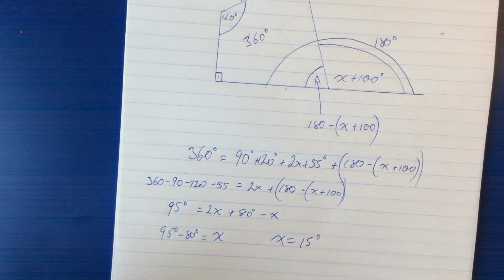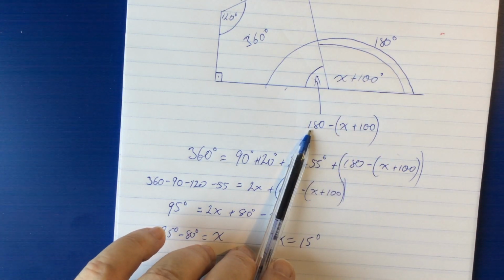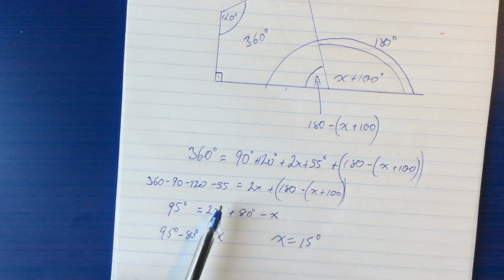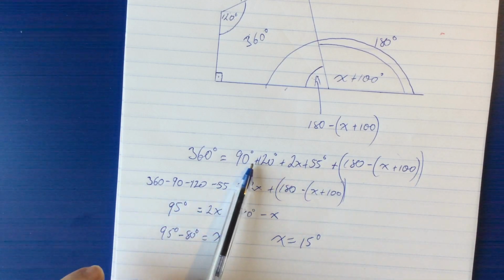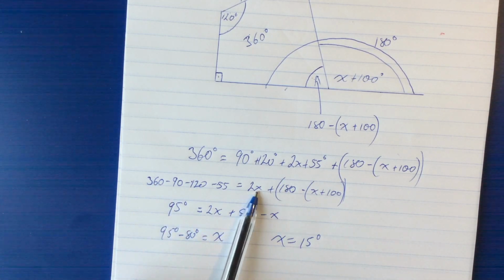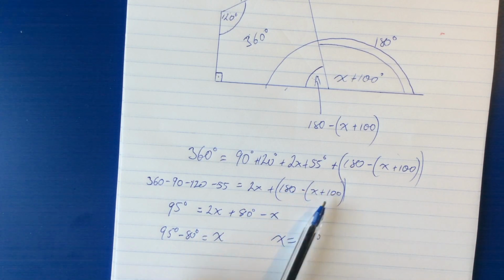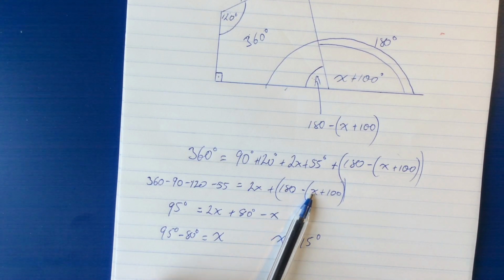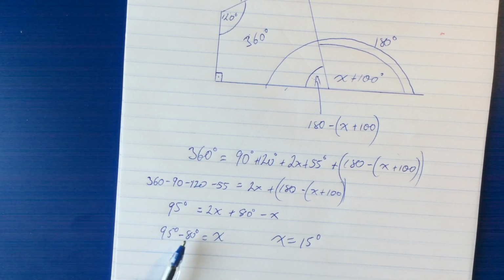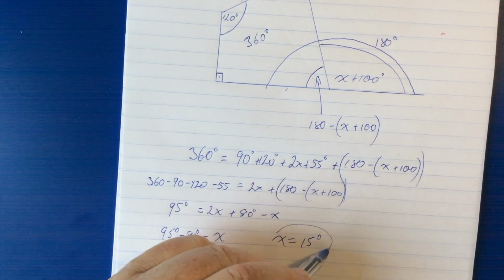Now, just let me talk my way through all of that again. We figured out what this is in terms of x and numbers, and we know that 360 adds up to all of those things put together. So gradually we subtract the numbers that we can from 360 and we get 95. Then we work this mess out here, and we have 2x, 180 minus 100 is 80 degrees, and minus x is minus x. We can move this 80 over to here and subtract it from 95. We can take the x off 2x, and that leaves us with x. And what we get is x equals 15.